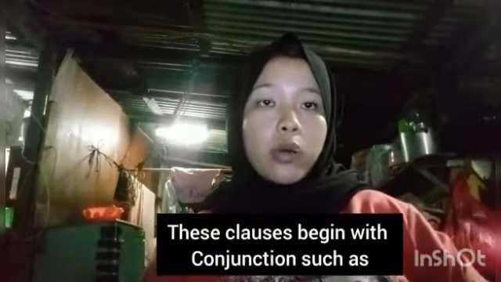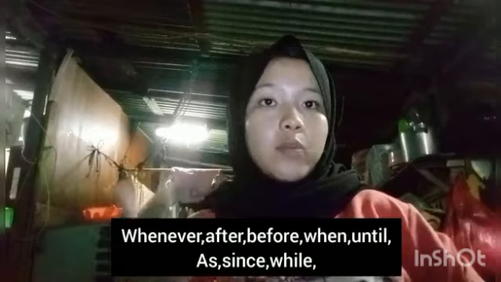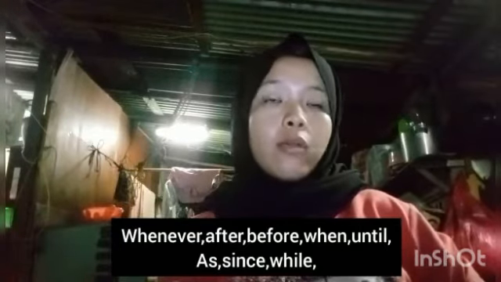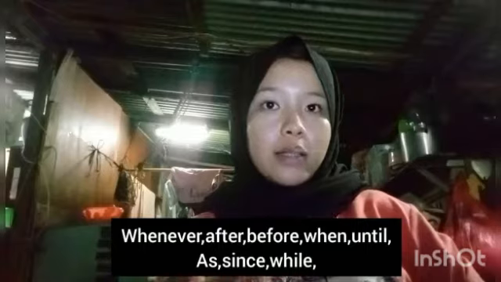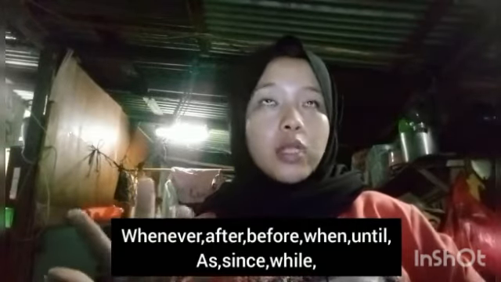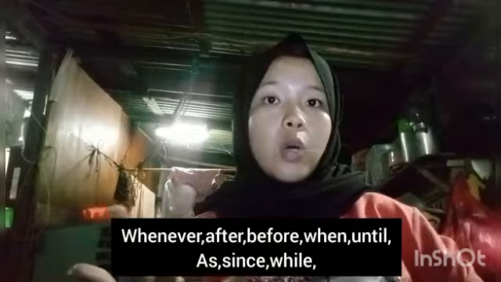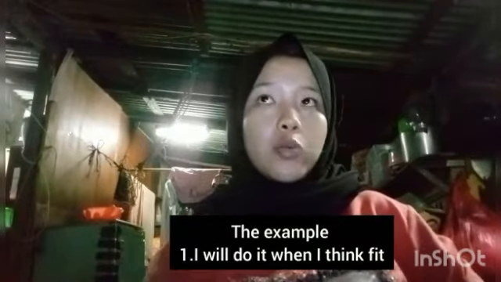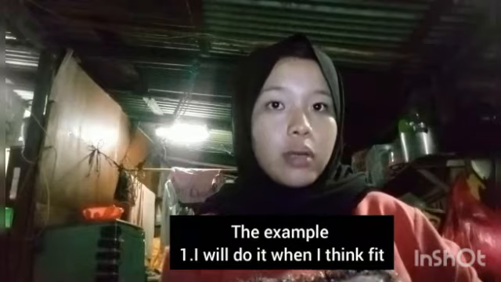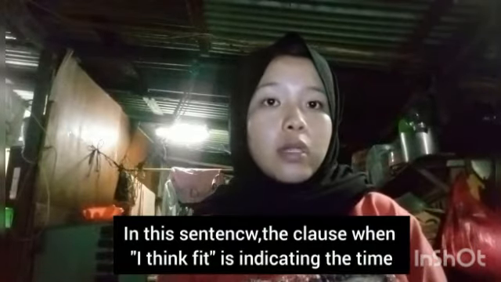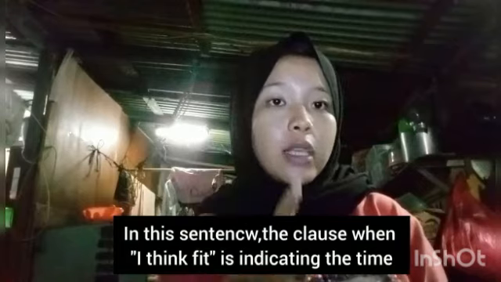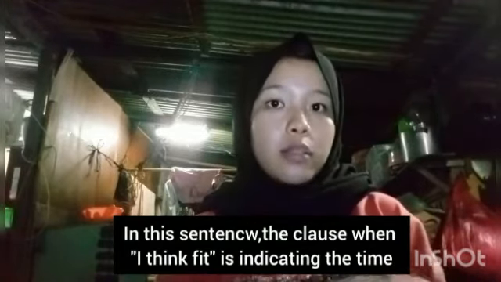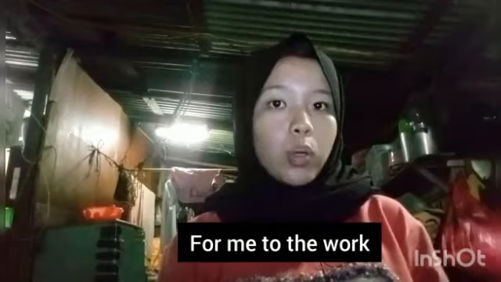This clause begins with conjunctions such as 1. Whenever, 2. After, 3. Before, 4. When, 5. Until, 6. As, 7. Since, 8. While, and once more. The example 1. I will do it when I think fit. In this sentence, the clause when I think fit is indication the time for me to do the work.